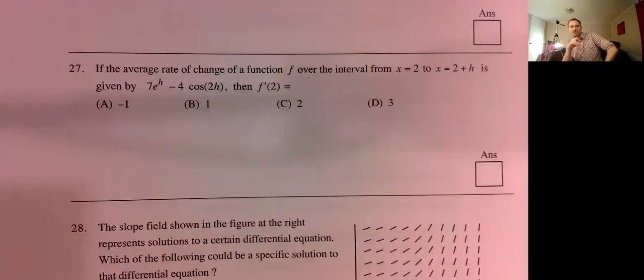If the average rate of change of a function f over the interval 2 to 2 plus h, interesting choice of letter there, AP exam practice test, is given by 7 e to the h minus 4 cosine 2h, then what's f prime of 2? Guys, I smell a derivative, the definition of derivative, a mile away, right? Don't you? And then there's some multiple choice options.